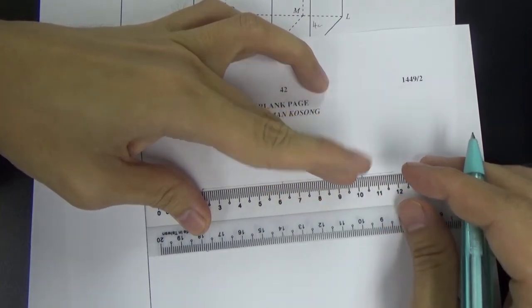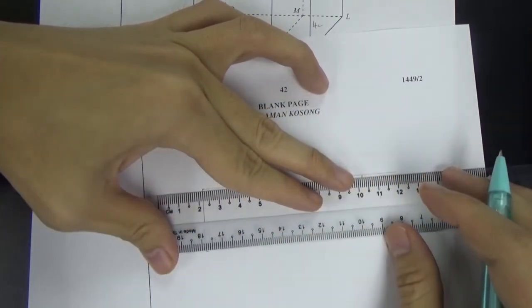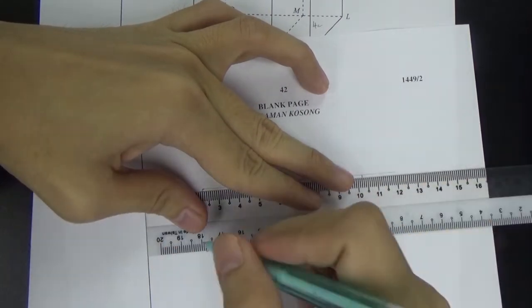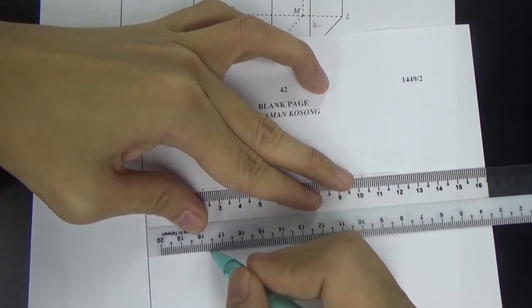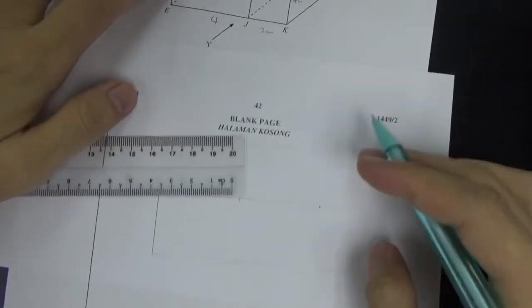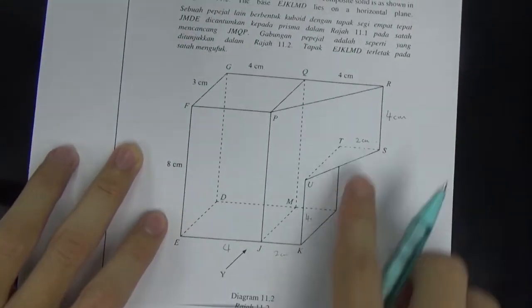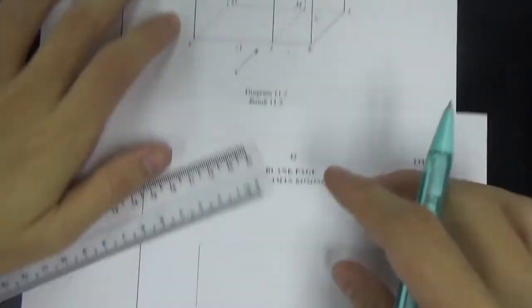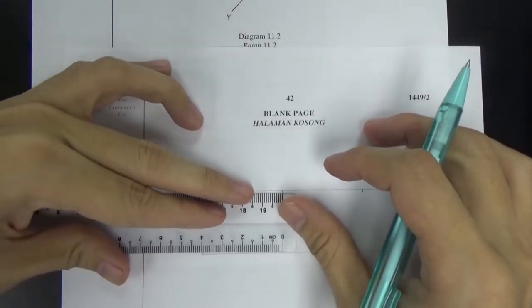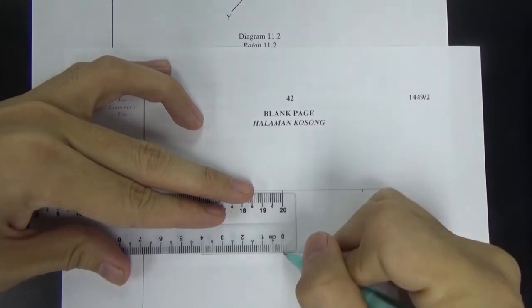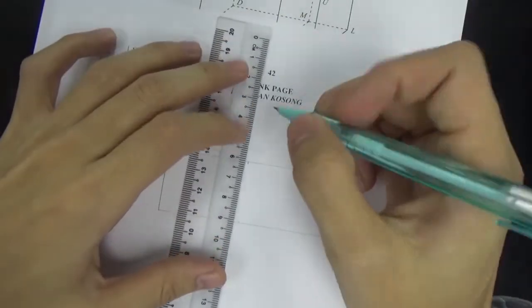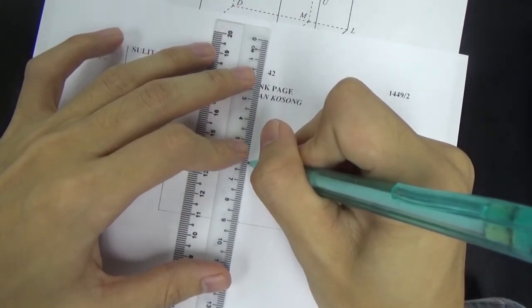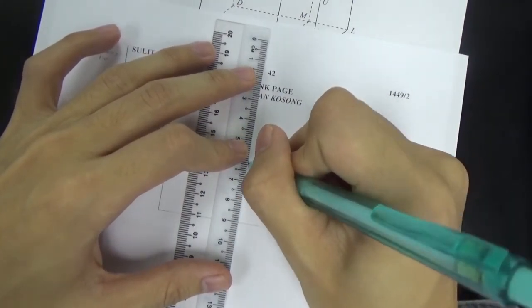Try to get it as accurate as possible. I'm using this side as the reference. Okay, now we don't need 8 cm because there's again a missing bit, right? But we need at least the 4 cm, so let's measure it. 4 cm is here. So let's close this because we're going to see this line from the top. So this is the PQ, line PQ.